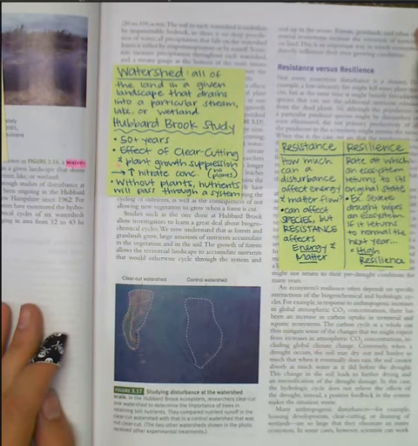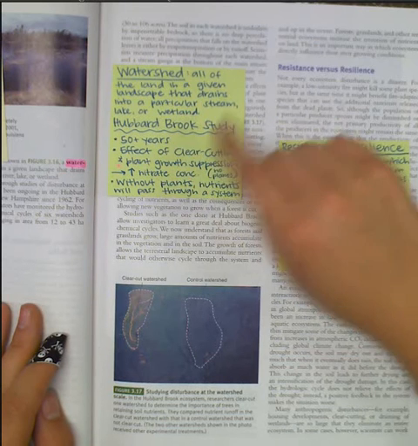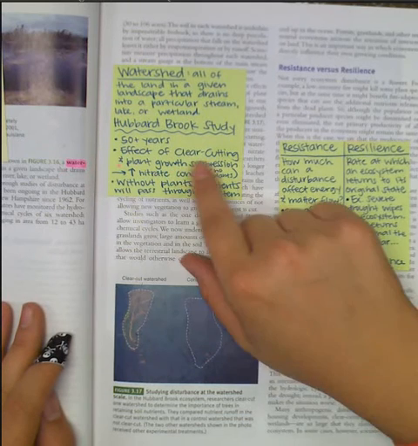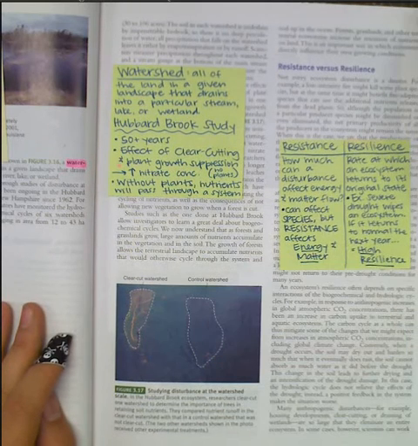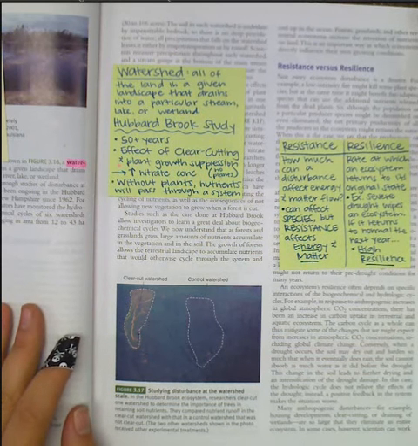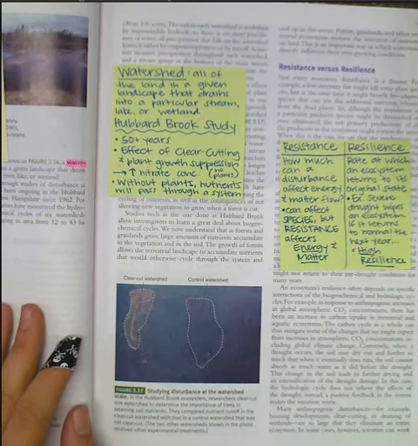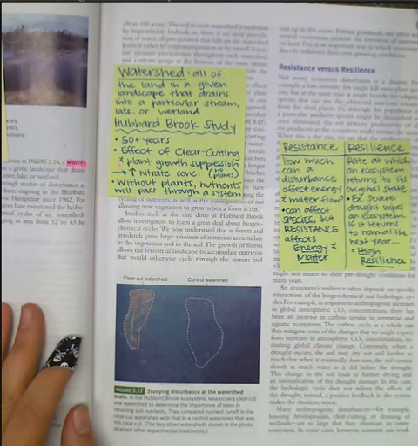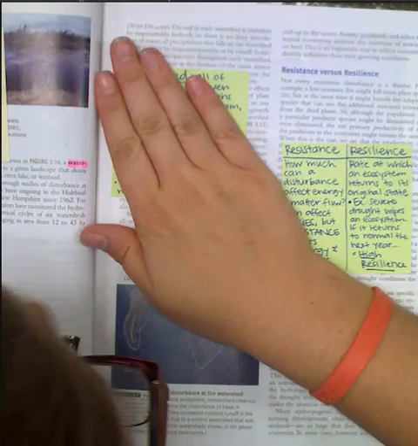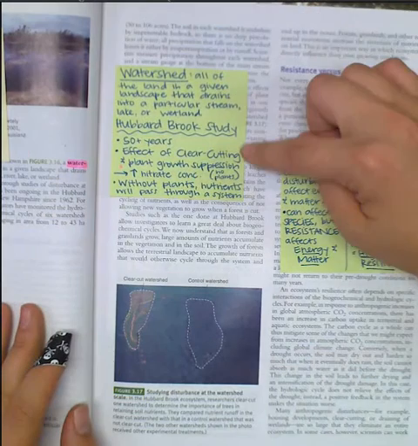Okay, so they studied this Hubbard Brook in New Hampshire for over 50 years. And they wanted to see what the effect of clear cutting was on this ecosystem, on this watershed. And they also wanted to figure out how the plant growth was being suppressed. Suppressed means like if I'm going to suppress this sticky note, I'm not going to let it get up. So they did the same thing with plants there.